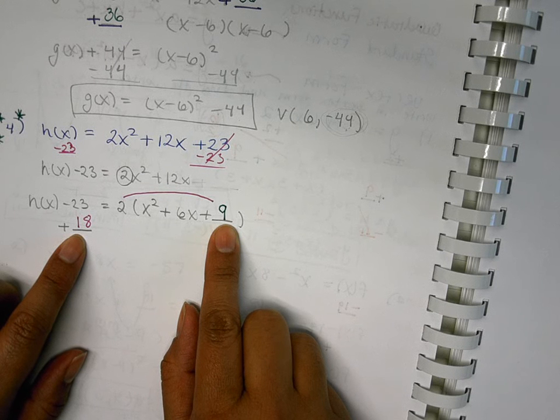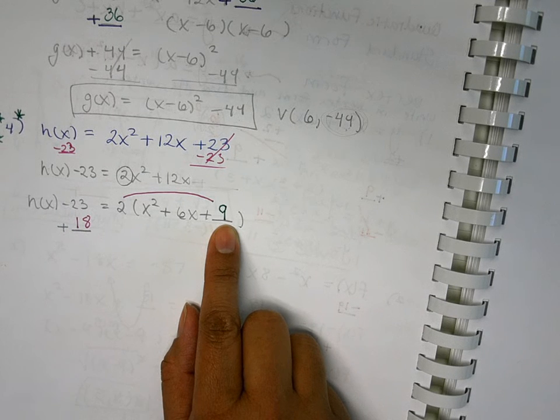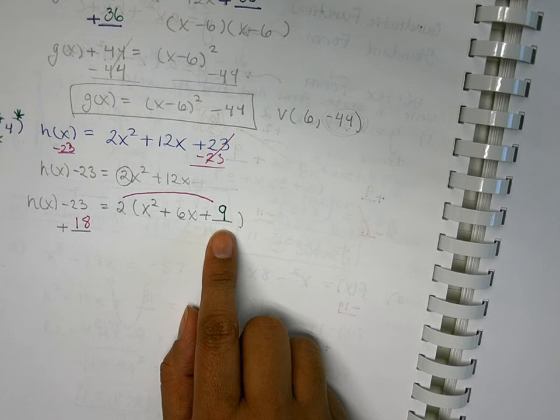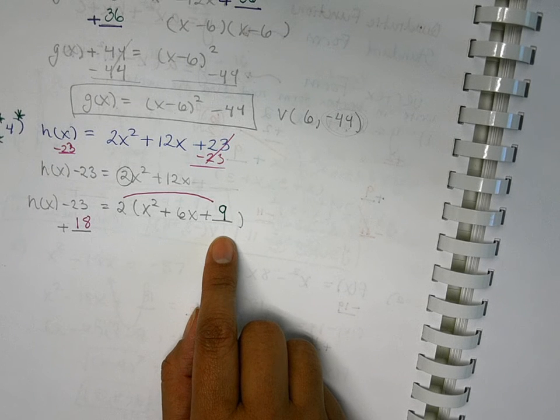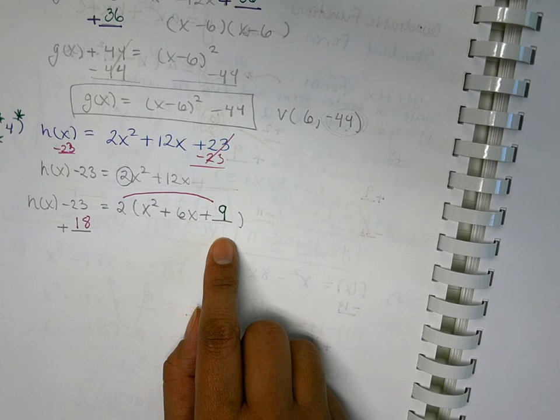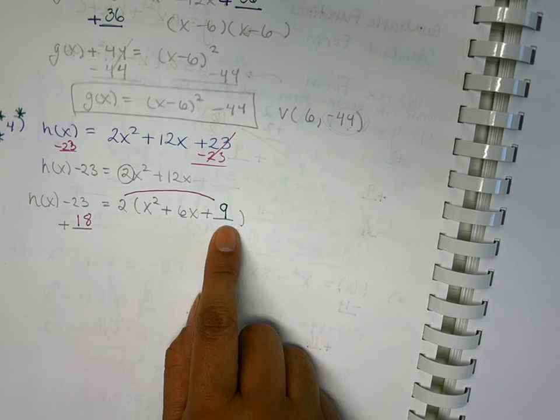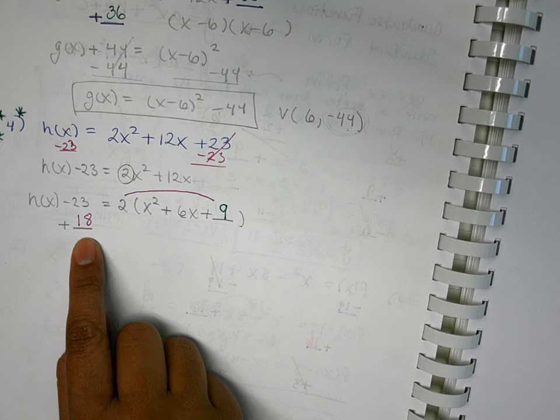I know I only explained it once. Can anybody tell us? Right here. The coefficient on the outside. Good job. And can you tell me what we do with the coefficient on the outside? What do we do? You distribute it. 2 times 9 is 18. Do you guys agree? Yes? All right. We're going to try another one like this.